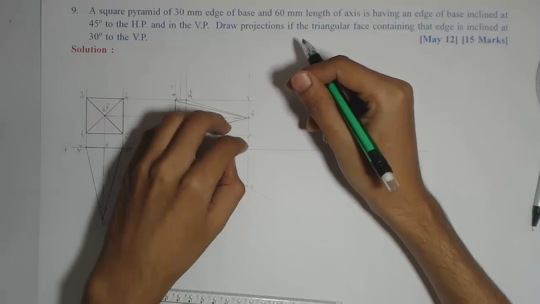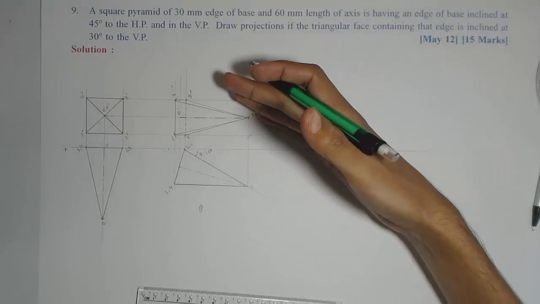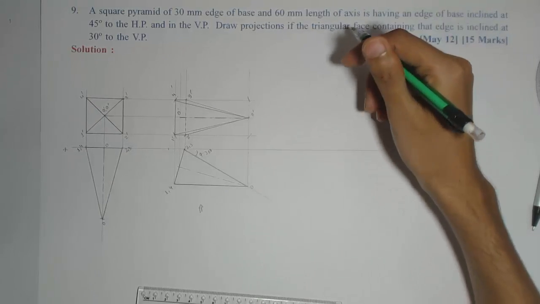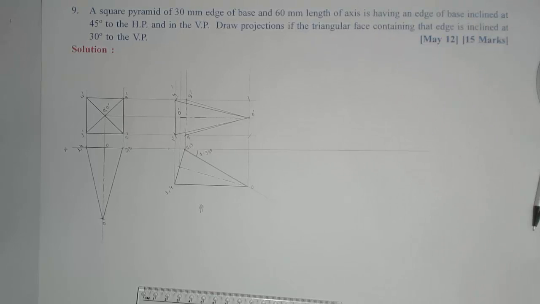So the base will be nearer to XY and the apex will be away from XY. First I will draw the 45 degree line.